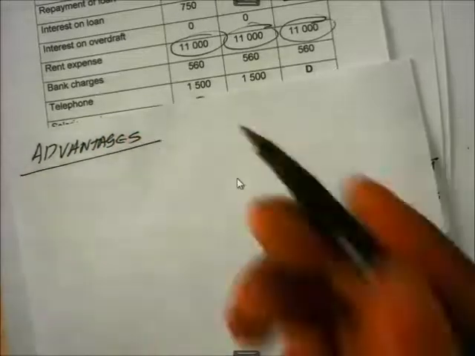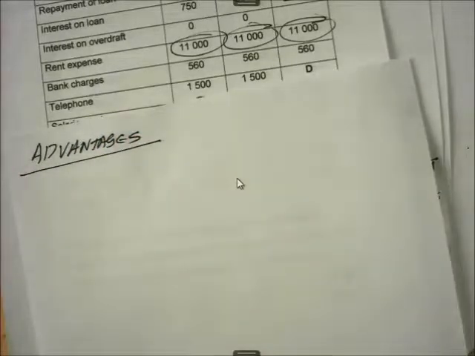The question is actually asking what are the advantages and disadvantages of buying property versus renting. It also applies to you as an individual. Is it preferable to rent than to buy?